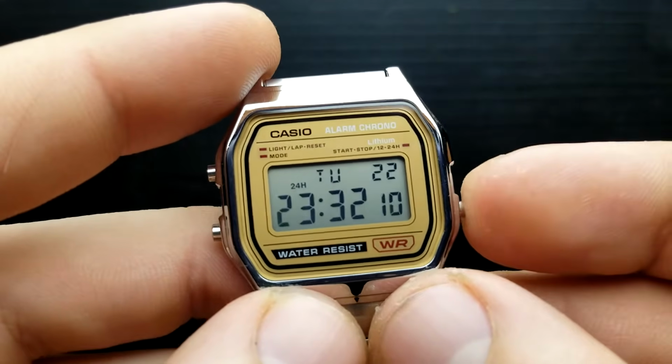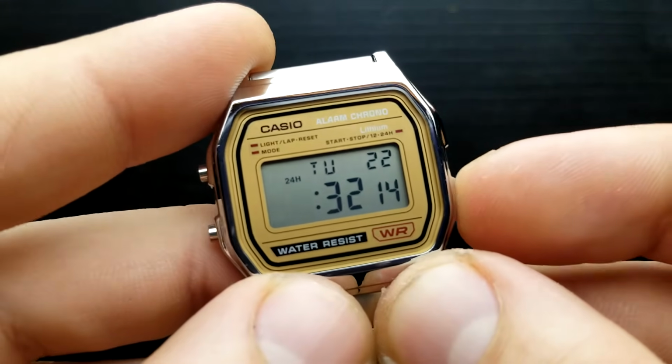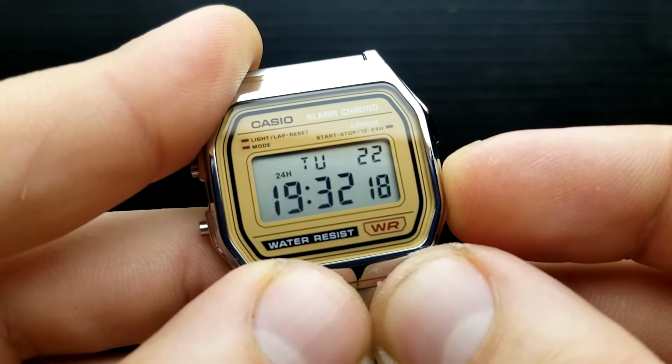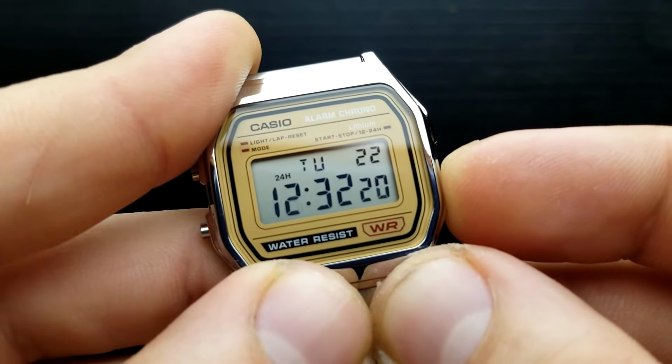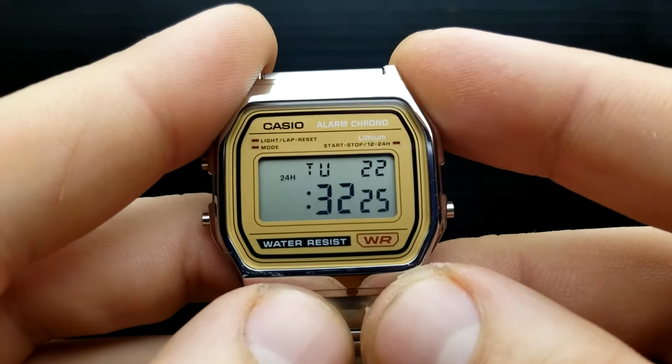So to change the hour value, press the lower right button and you can see that I'm shuffling hour value. Pressing it and holding it will engage fast rotation, and once you release it, it will stop. So it is 23 o'clock.